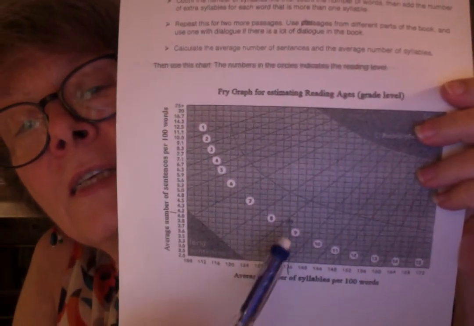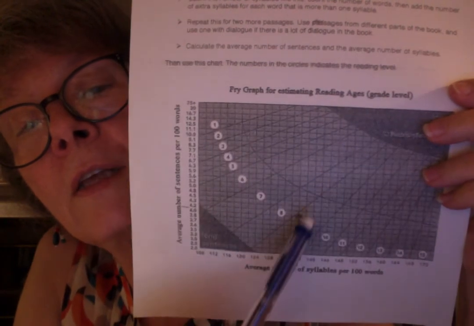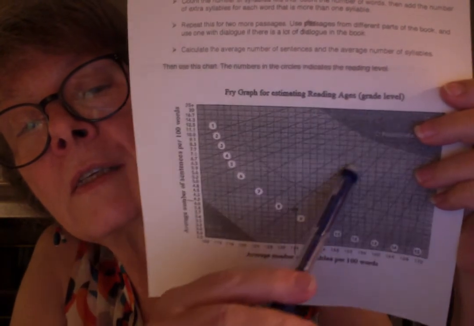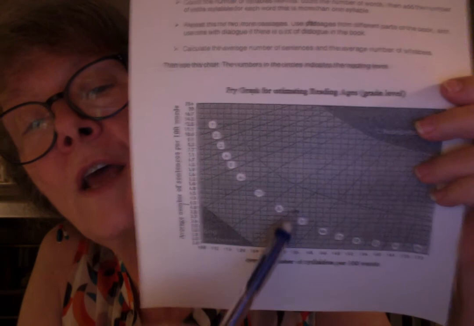It's in this section right here. In this section. And we see that says level 9. So that tells us that this passage is written at level 9, 9th grade level.